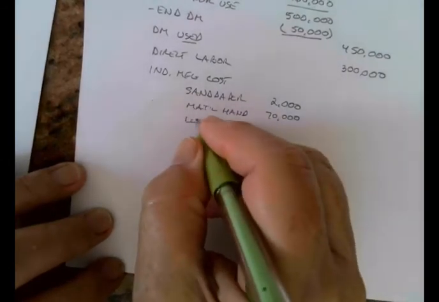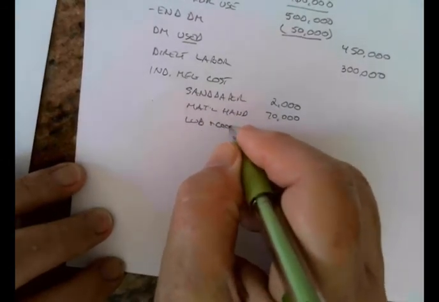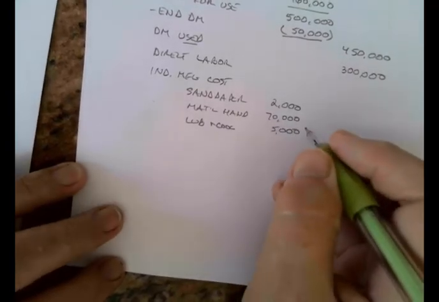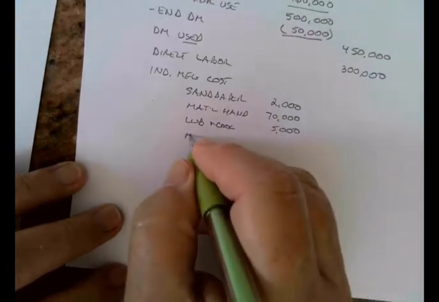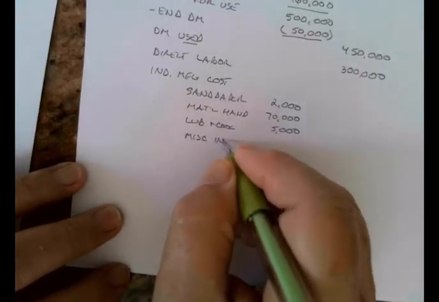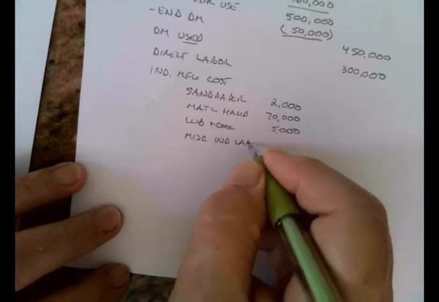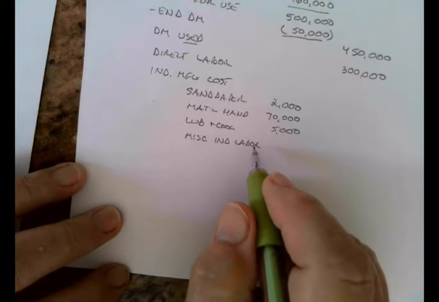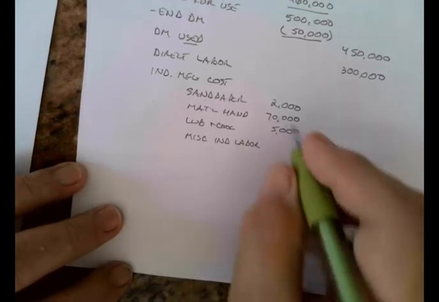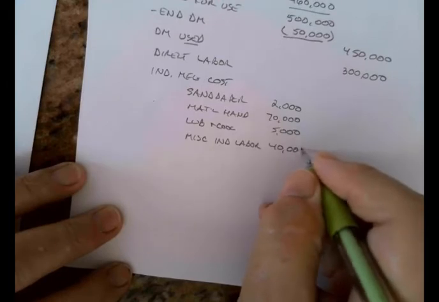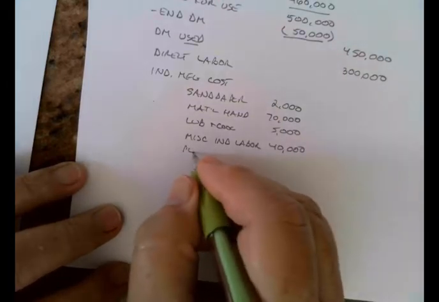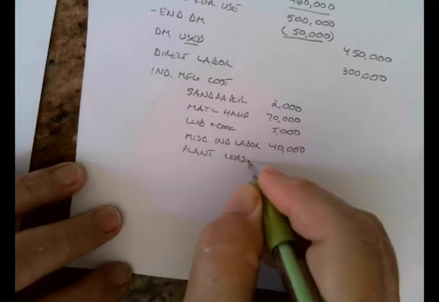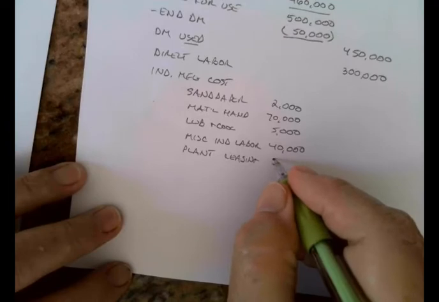They've got lubricant and coolant for $5,000. And then miscellaneous indirect labor. Remember that indirect materials and indirect labor are both overhead costs. They're a product cost. $40,000. Plant leasing. Anything with the word plant in it gets here. So we've got plant leasing for $54,000.